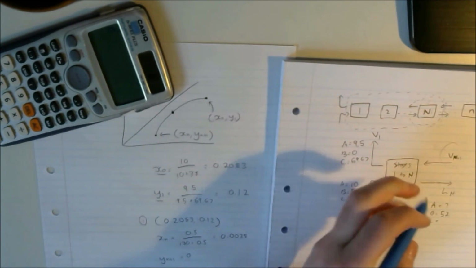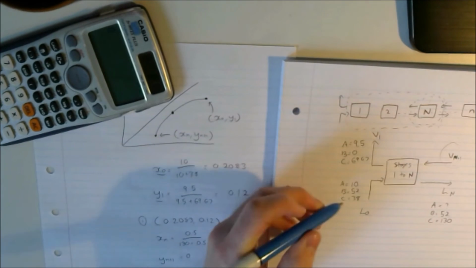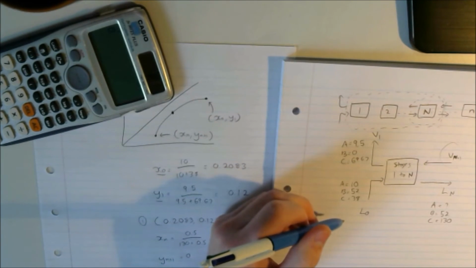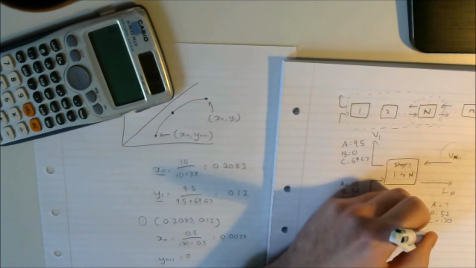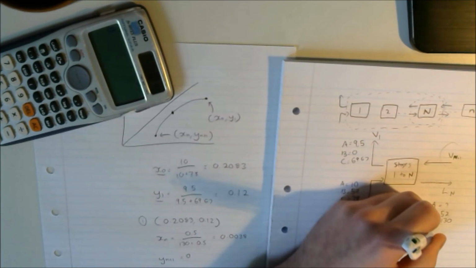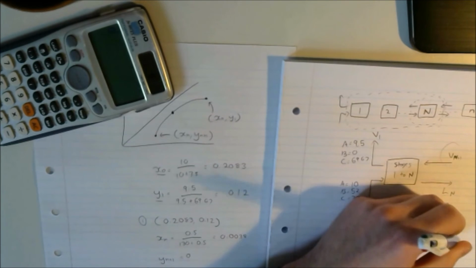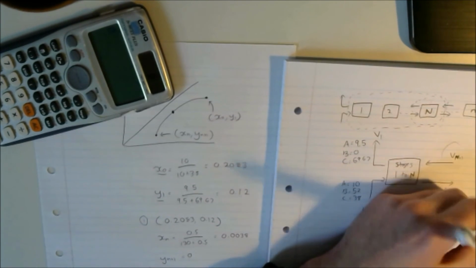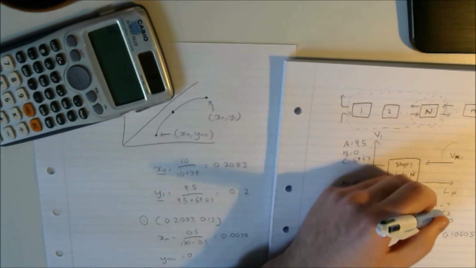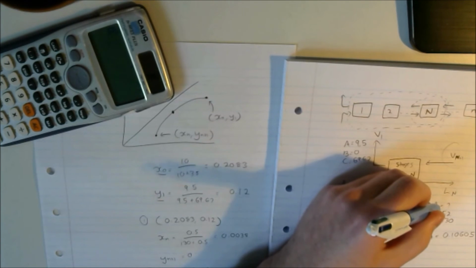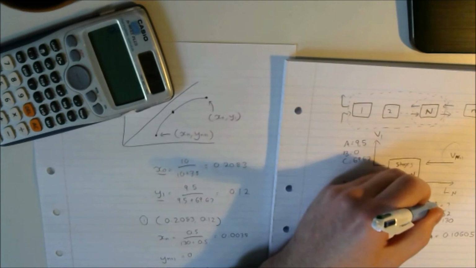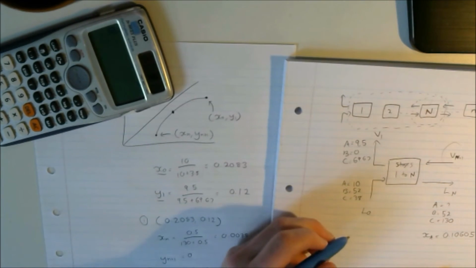So this is still going to be equal to 130. And we know that the concentration of A in this stream is going to be equal to 0.10605. So using that and the rest of the information down here, we can solve for the amount of A in this stream. So let's go ahead and do that.